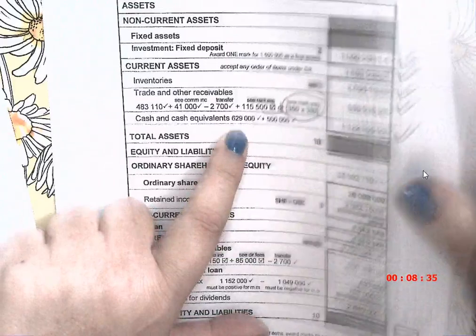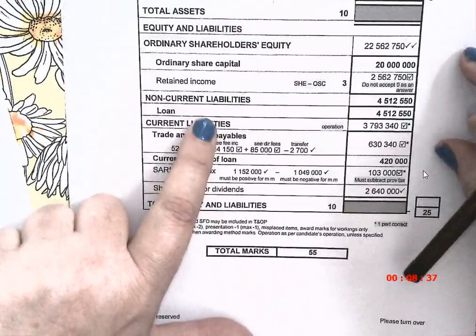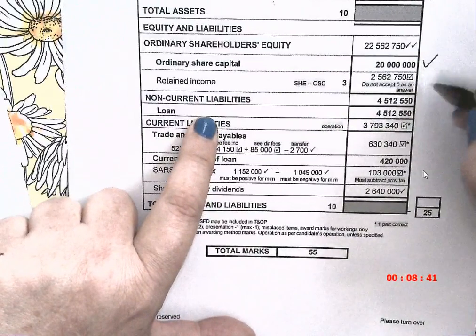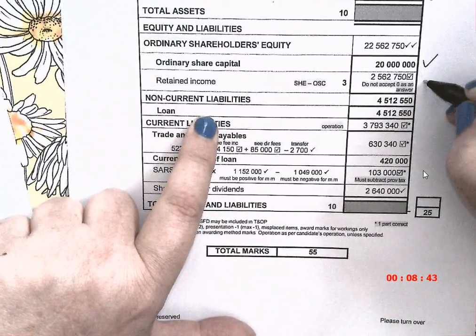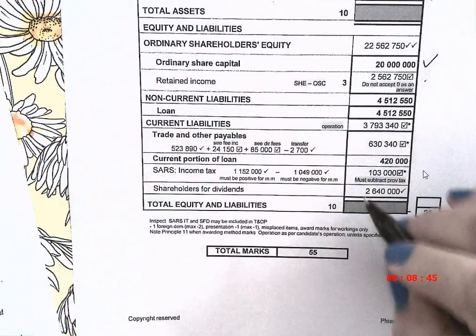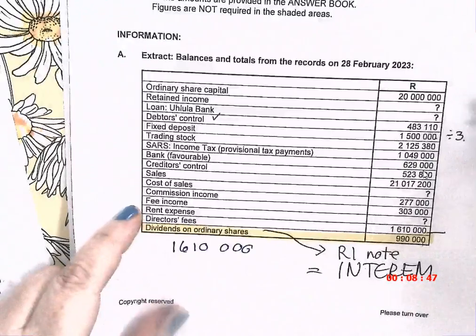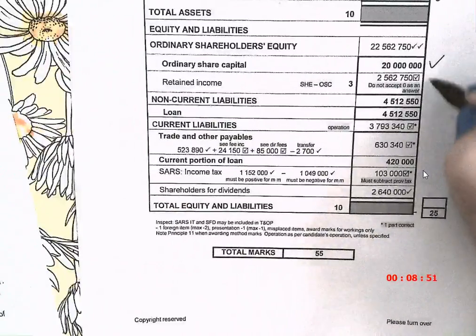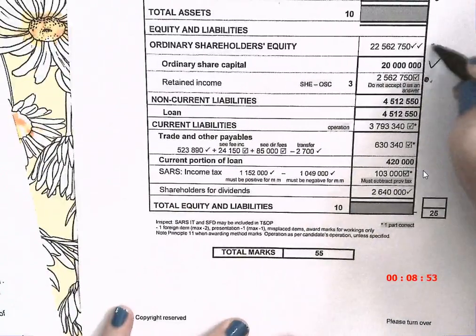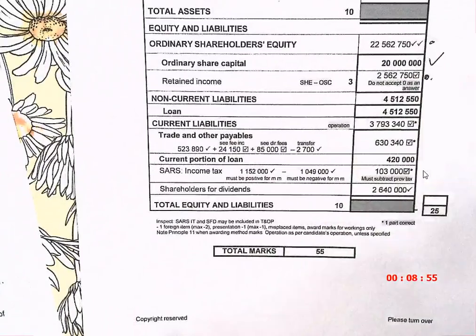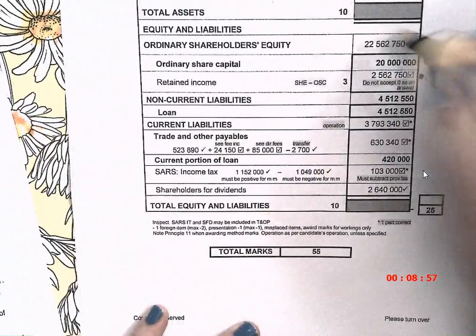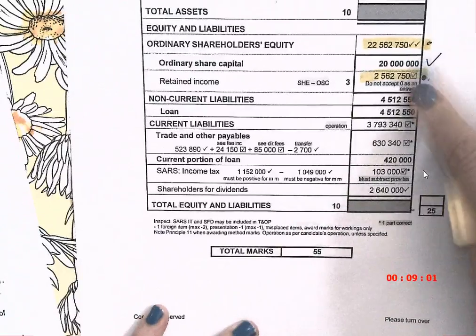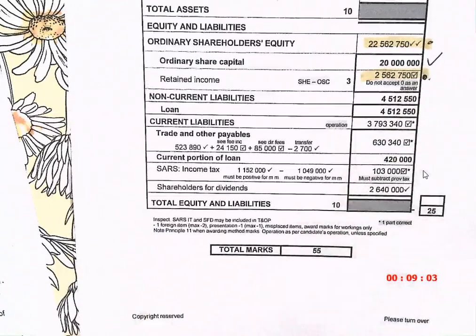Right. Now, let's go look here. Ordinary share capital is printed, but can you see they don't give me retained income? Because the retained income they gave here is a very big question mark. Right. So now I need to remember, I still need to get those two. Let me highlight them. I don't have this one, and I don't have this one. Can you see, by the way, that this is only 3 marks?